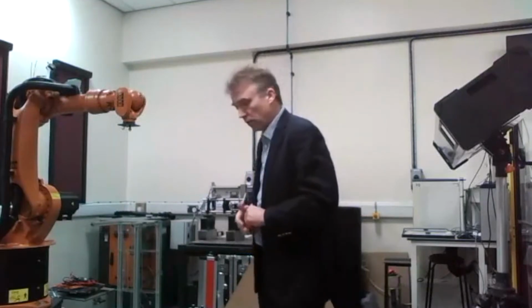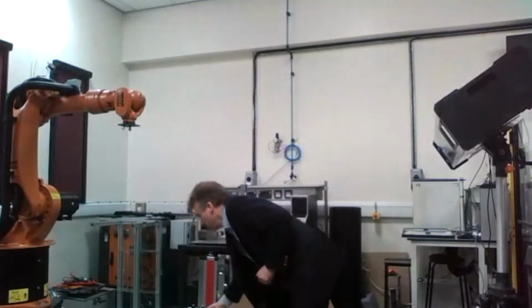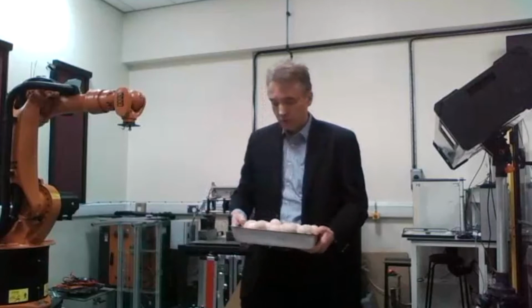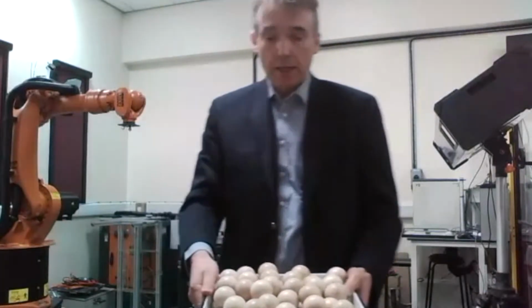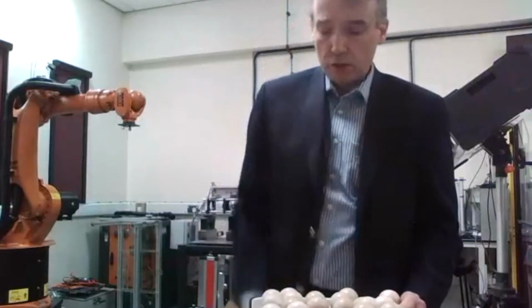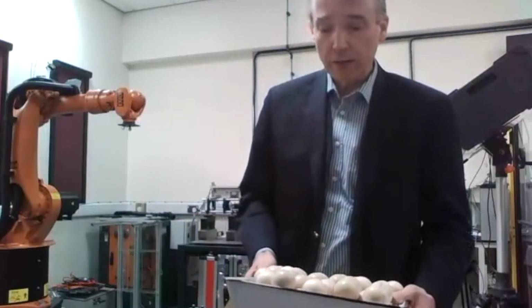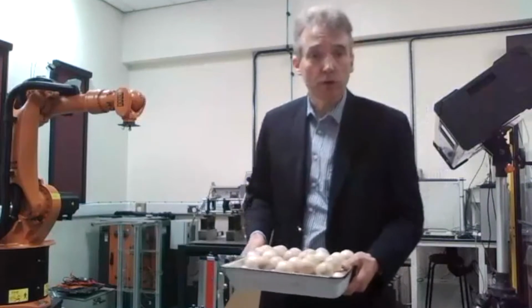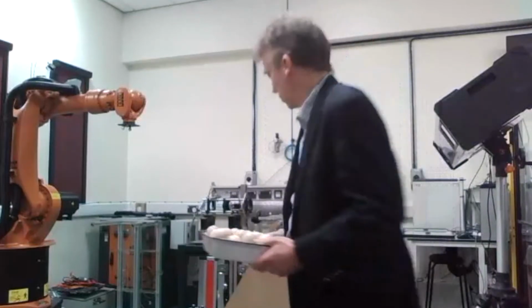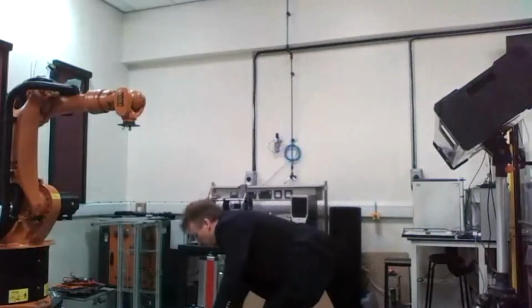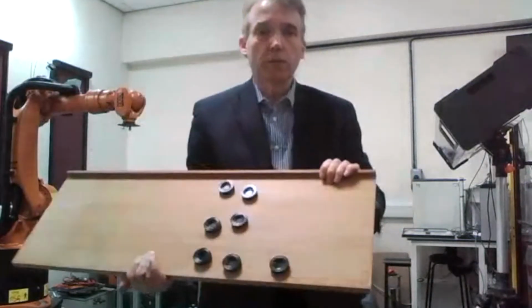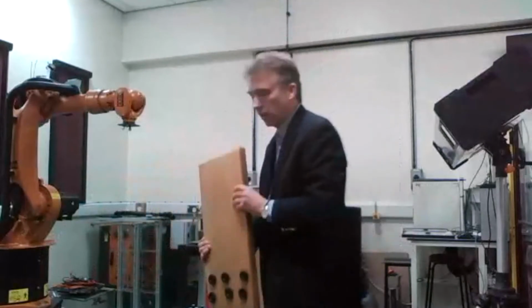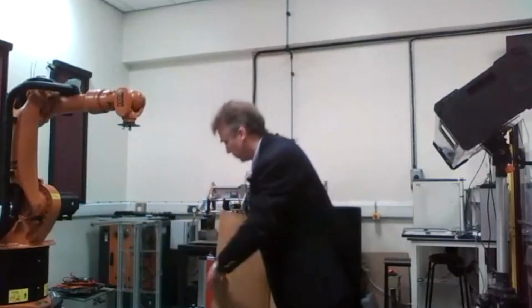And so the task we set the student was, we've got these wooden balls here, arranged at random. Can you get the robot to pick them up and place them on these cups just here? Okay, so it sounds like a trivial task, but it's not that trivial.